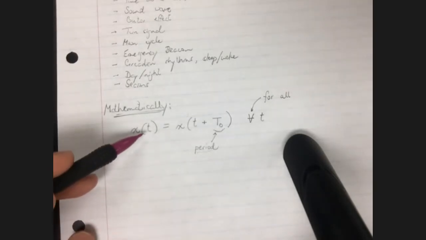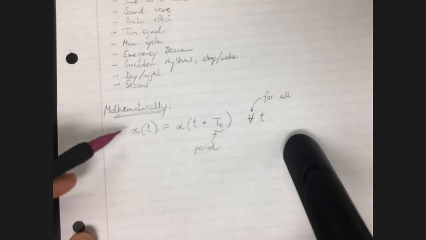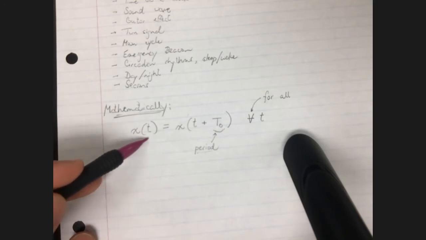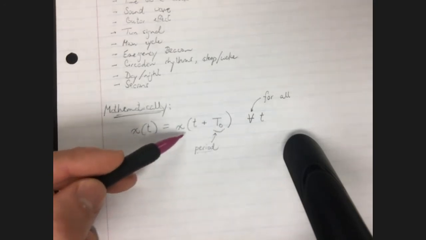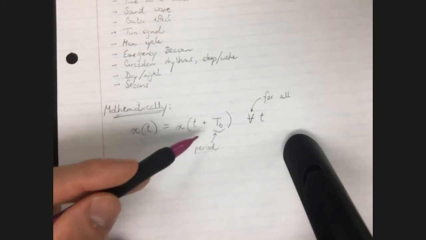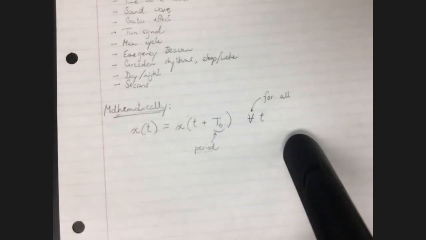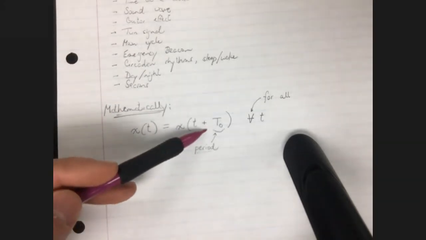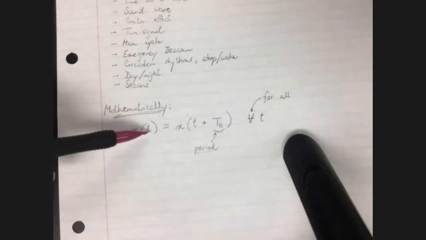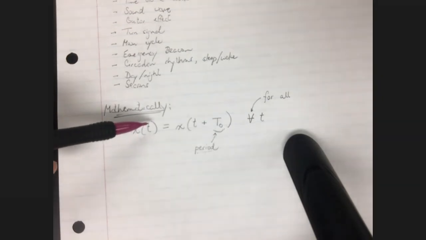And so what this is saying is that if you check the signal at any given time, it's going to be the exact same thing as it is if you check it shifted by a certain amount, in this case, that period. So it doesn't matter here if t is equal to 0 or t is equal to 20, it's going to be the same as it was one shift over.